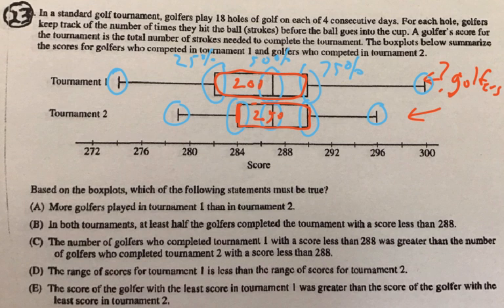All right, so now, that's the common trick, by the way. They try to get you to think of raw numbers. So let's look at our choices here. Let's just go in order here. A, more golfers played in Tournament 1. That's exactly what I was talking about. We don't know. More golfers could have played in Tournament 2.